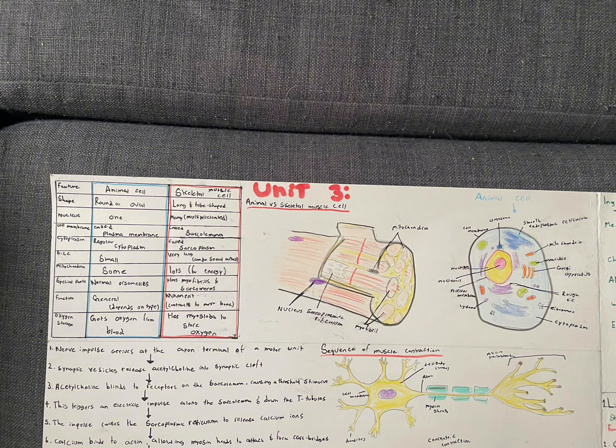Compare that to the standard animal cell, which is small, usually has one nucleus, and lacks this kind of organization. It performs more general functions like metabolism, growth, and repair. Skeletal muscle cells, on the other hand, are specialized for one main job: contraction. They have a sarcolemma instead of a typical plasma membrane, and they contain a sarcoplasmic reticulum to regulate calcium ions, which are essential to muscle contractions. This highly specialized structure allows skeletal muscles to carry out their specific function of movement.